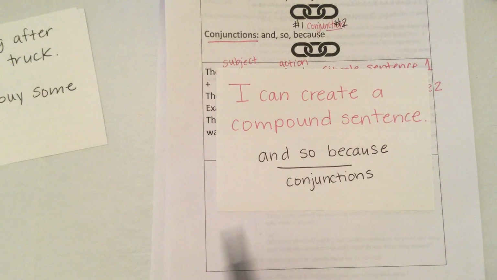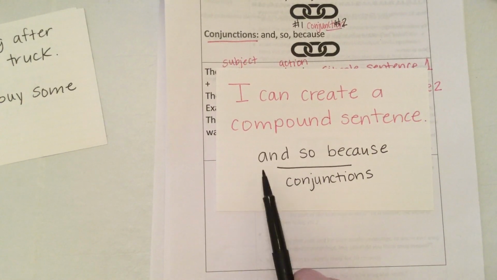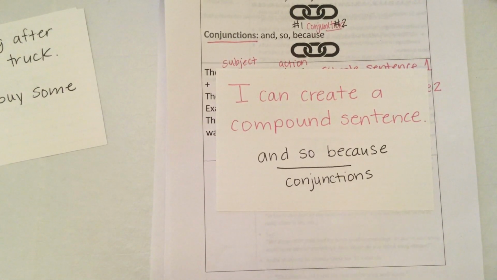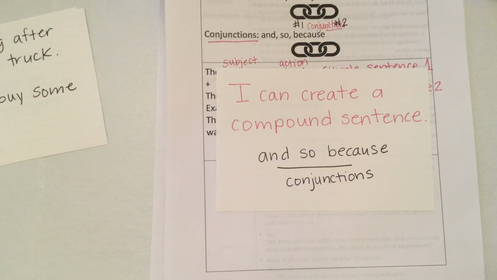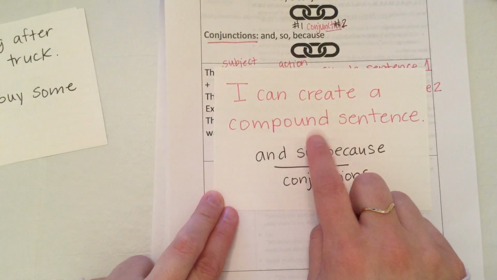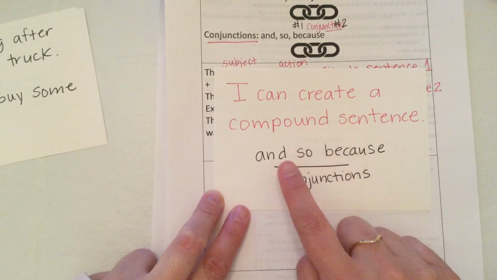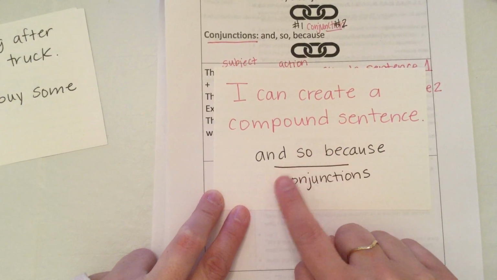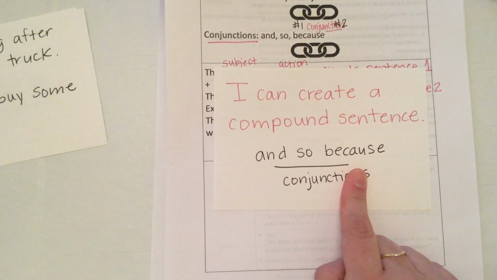So you're going to create a compound sentence using a conjunction: and, so, or because. You can put it in Dojo as a text, or you can write it on a piece of paper or whiteboard and snap a picture and send it to me. But remember your goal. You're creating a compound sentence, and in order to do that, you have to include one of these conjunctions. Get those uploaded to Dojo.